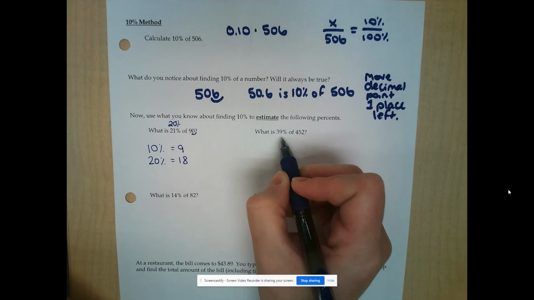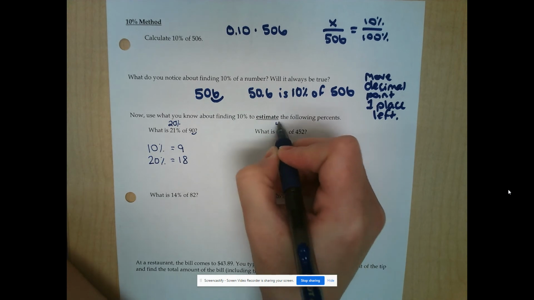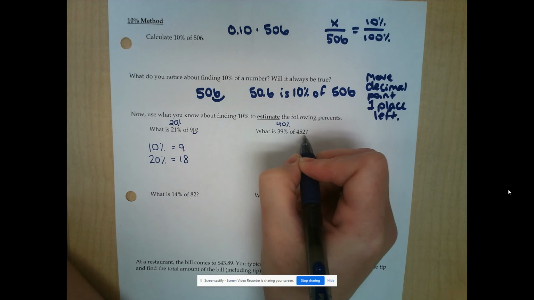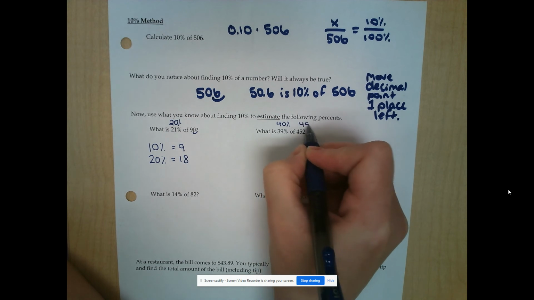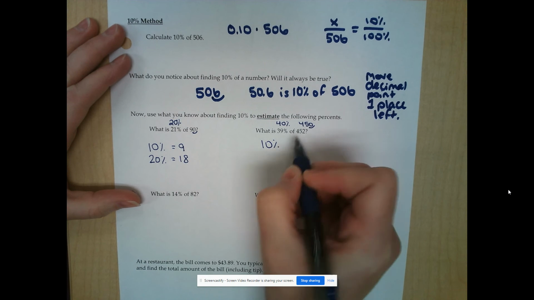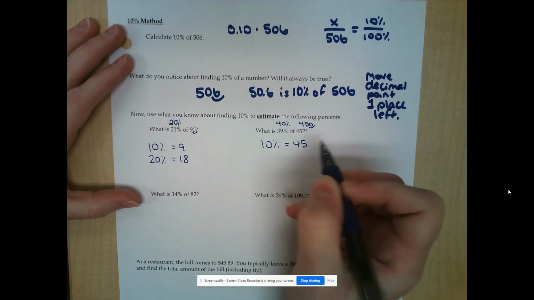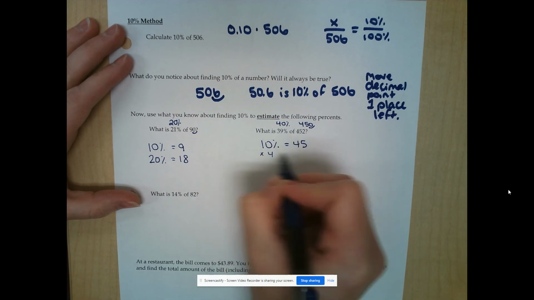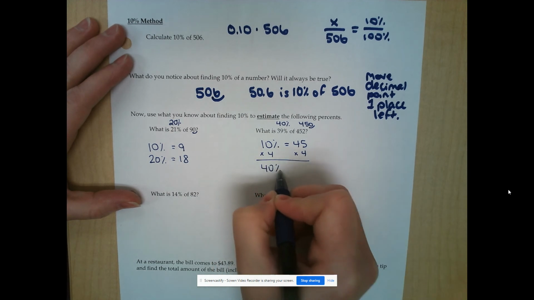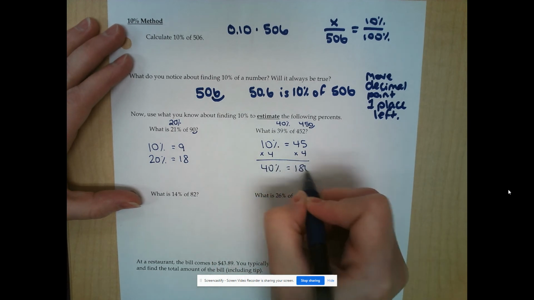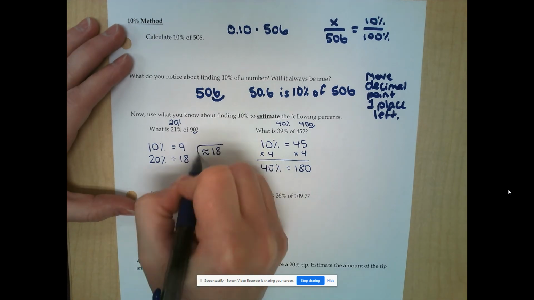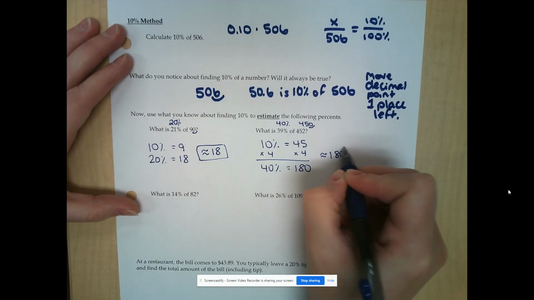What is 39% of 452? Well, 39% is very close to 40%. So I'm going to need four groups of 10%. Now, 452, not all that friendly. I'm going to go with 450. So I'm first going to start with what's 10%. Move my decimal point over the one place. 10% is 45. So I need four groups of that. So basically what I'm doing is quadrupling or multiplying by 4. 40% would be 45 times 4, 180. So these are estimates. We would say about 18, and we would say about 180.